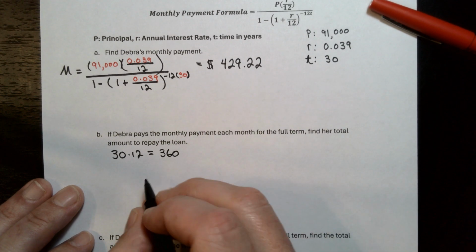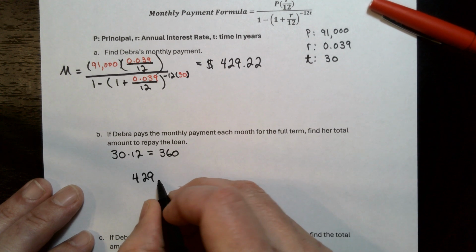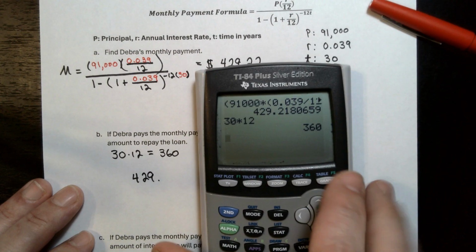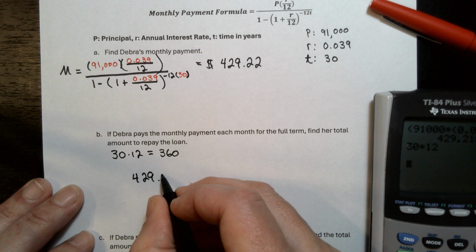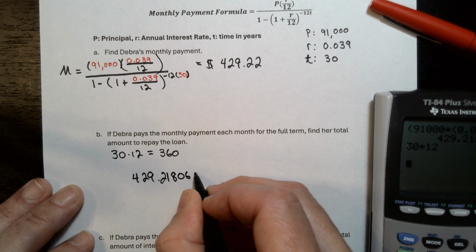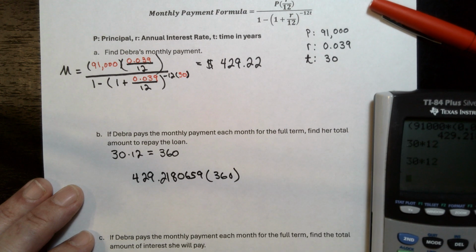So if we multiply $429.22, or if we use this one, which would be 429.2180659, and multiply that by 360, we'll get an acceptable answer.